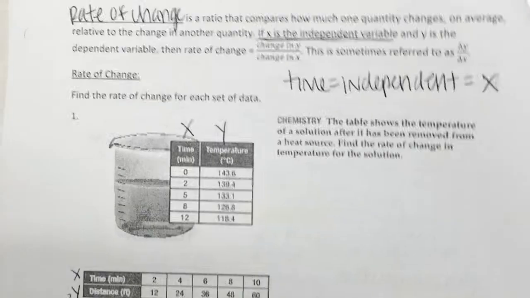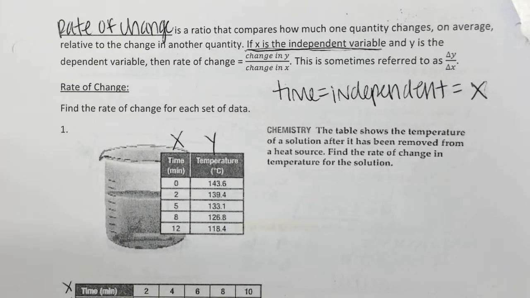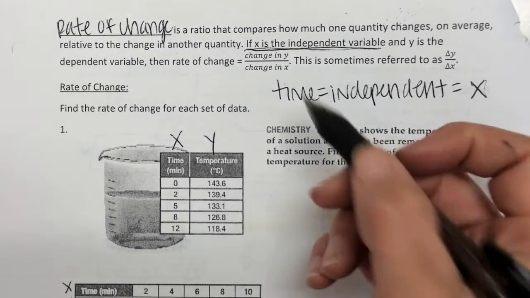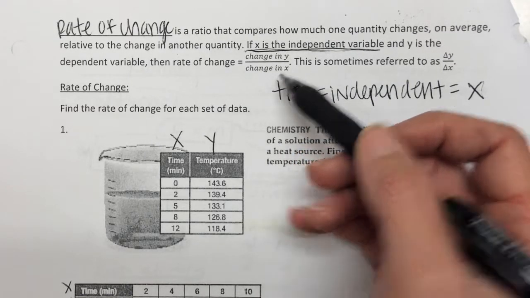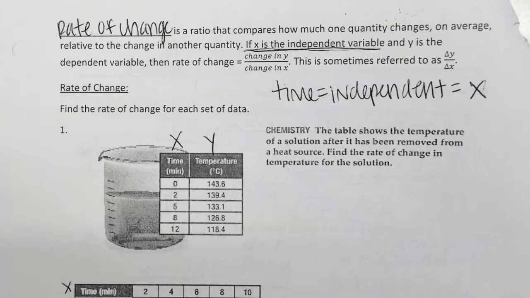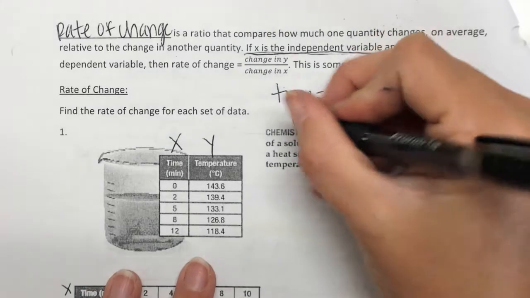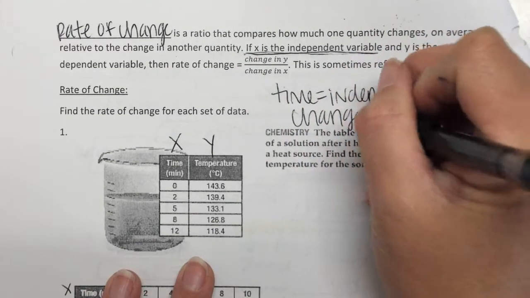Now the formula for rate of change, which you kind of need to know for your test, but it's common sense, is changing y over changing x. What operation do you think of when you think of change? Subtraction. Like if I were to take Kelsey's height right now and her height when she was 3 years old, the change in it would be what? I would have to subtract them. So change is talking about subtraction.